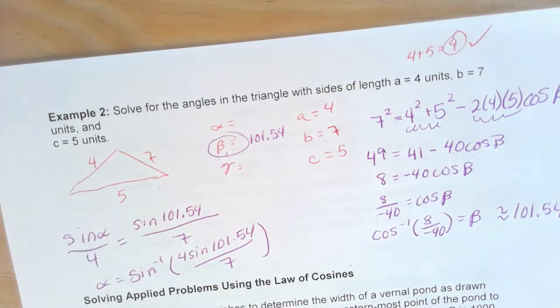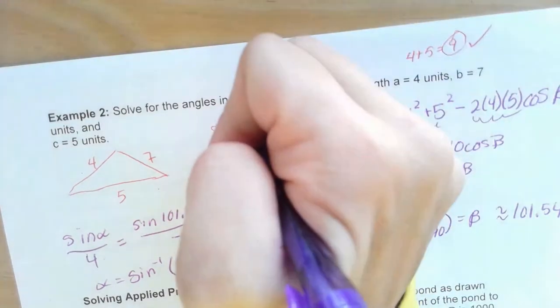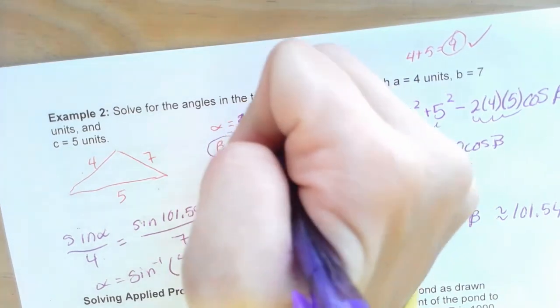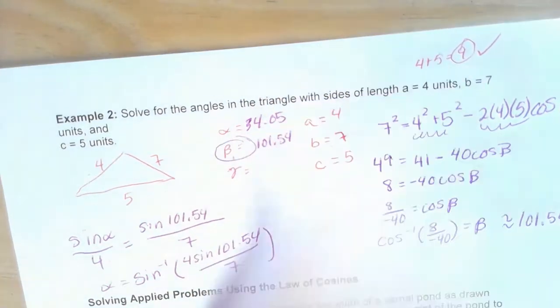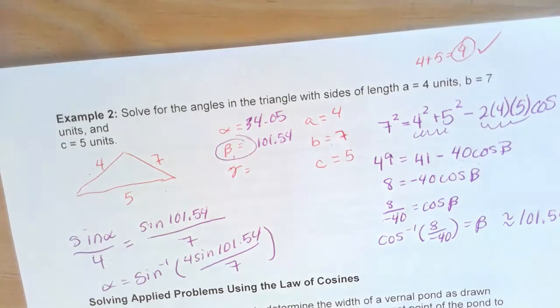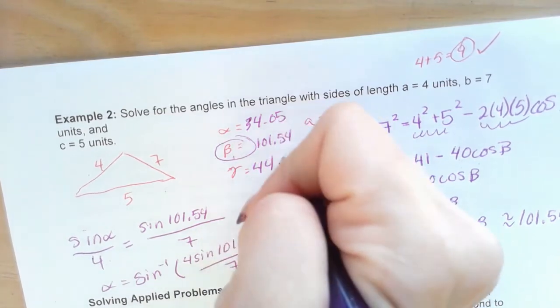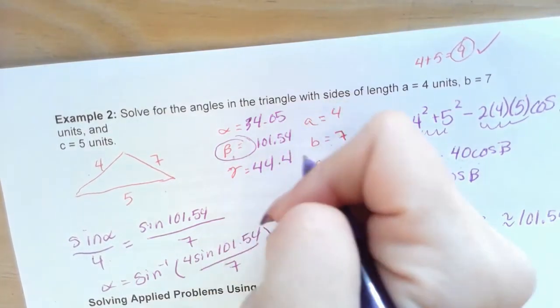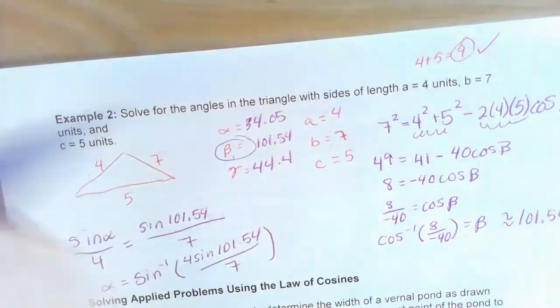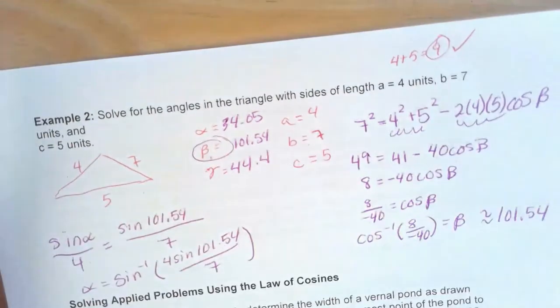And when we plug that into our calculator, we will get 34.05. And how do we find the third angle? We subtract it from 180, so we get 44.42. That actually does not, let me see.